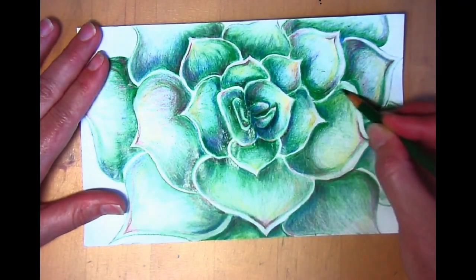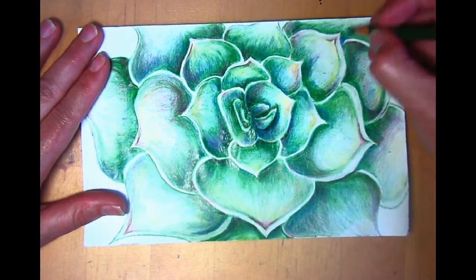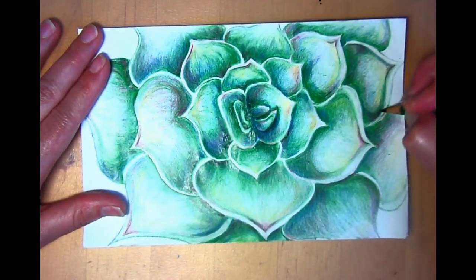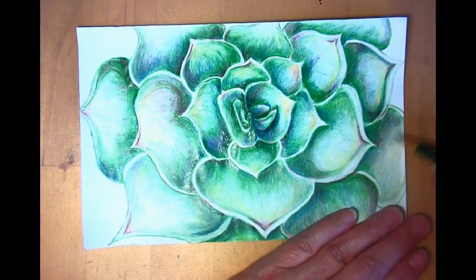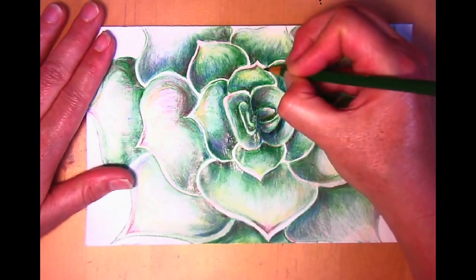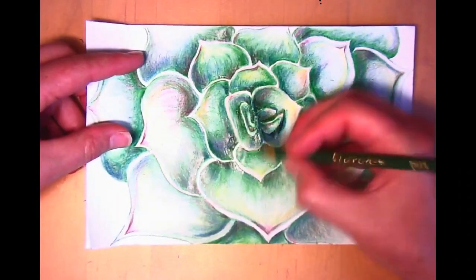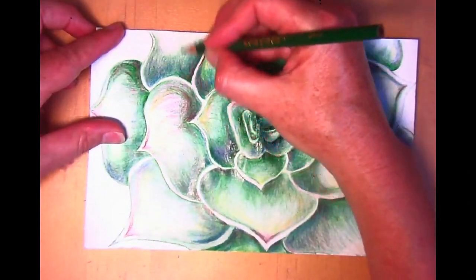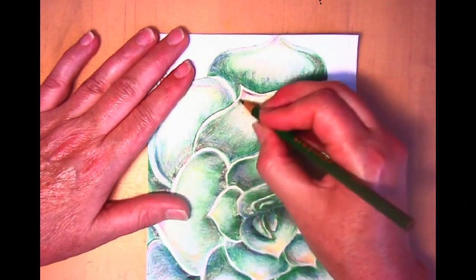For my last layer, I'm going to take the green pencil again and I'm going to lightly go over each petal, making sure to blend all of those other colors that I added on top of each other. This way, my petals will look unified as one green plant, but with different values and shading within each petal.